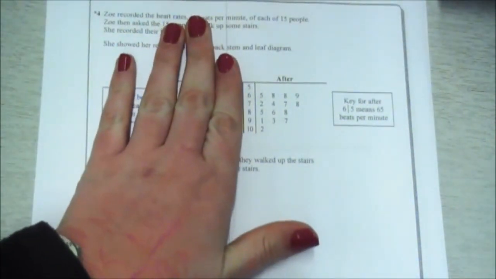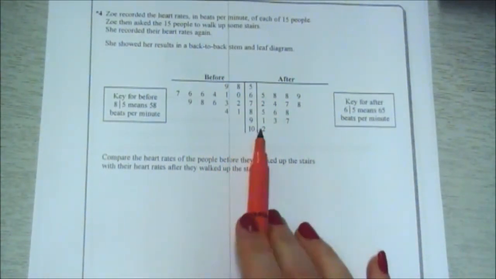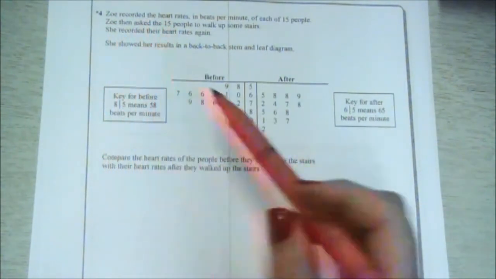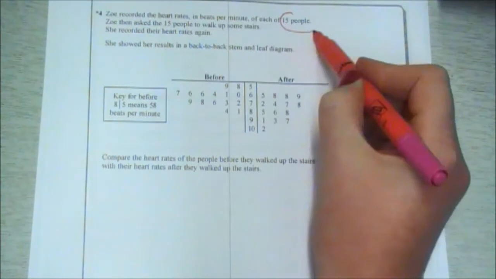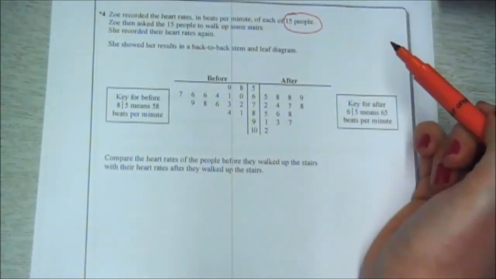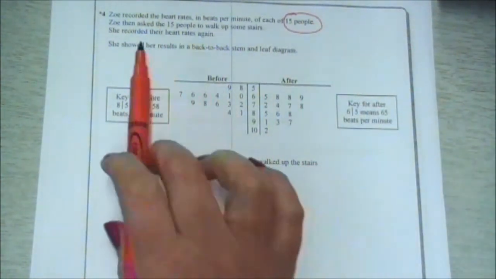Question 4 is a stem and leaf diagram. However, we're used to seeing stem and leaves most frequently like that. This time it's a back-to-back stem and leaf diagram because it's showing 2 sets of data. So Zoe recorded the heart rates in beats per minute of each of 15 people. That's important. There's 15 people.